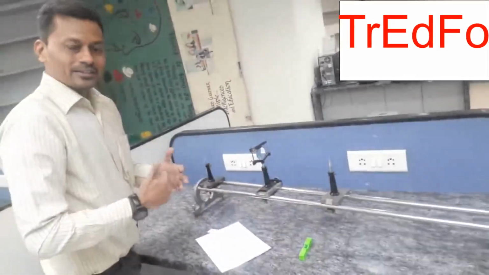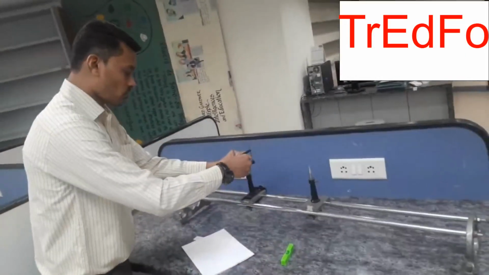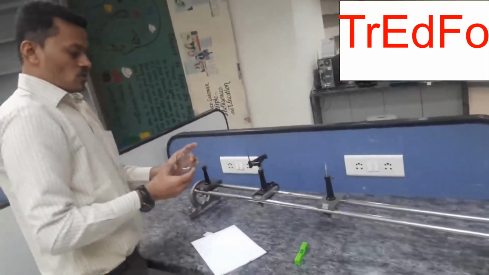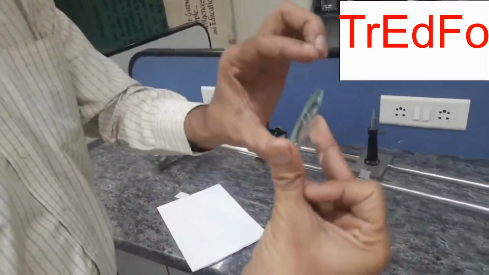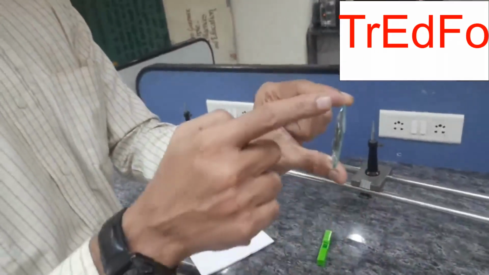There are three basic steps before you start this experiment. One, you need to look at the given lens properly. This is a convex lens because the lens is thick at the center and thin at the periphery.